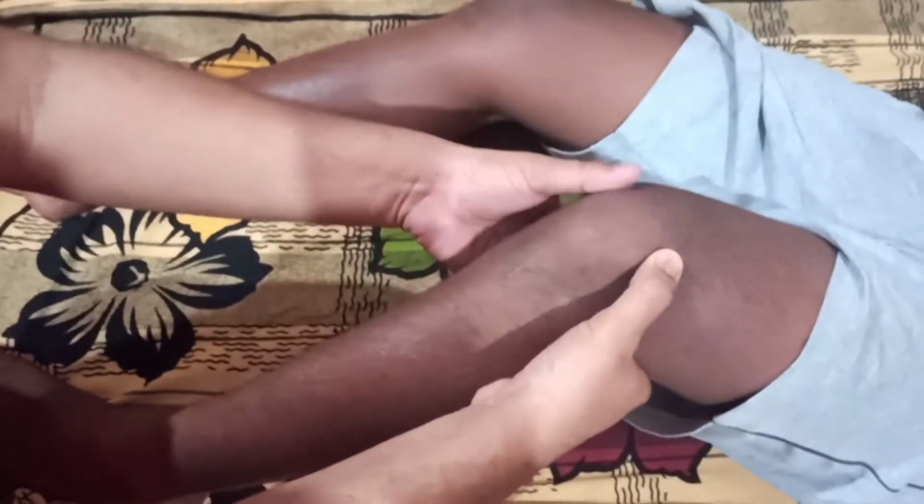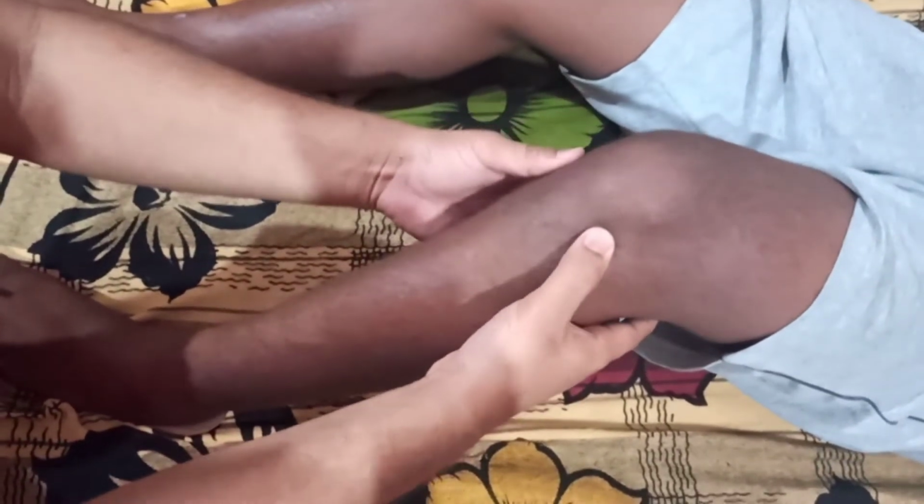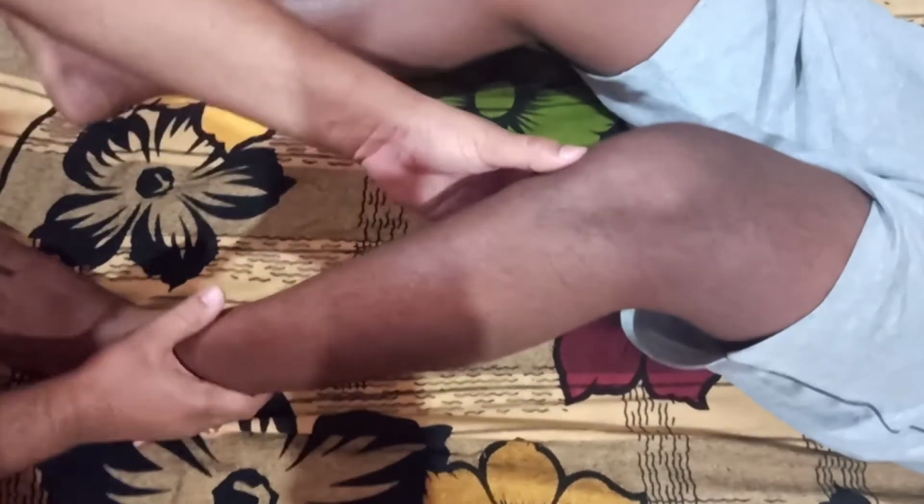And also palpate the medial femoral condyle. The adductor tubercle is posterior to the medial femoral condyle. Move thumbs downward to palpate the medial tibial plateau.